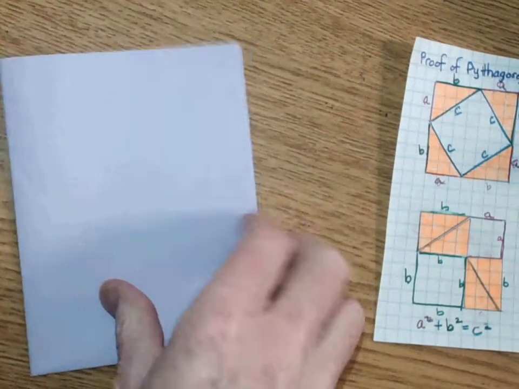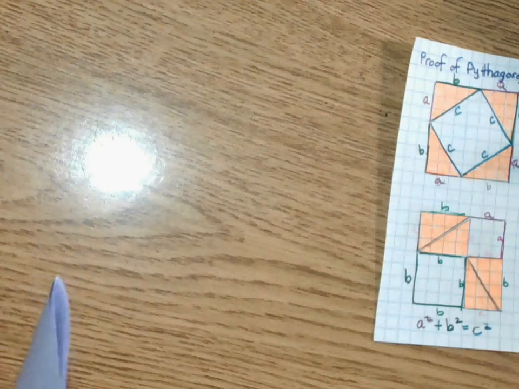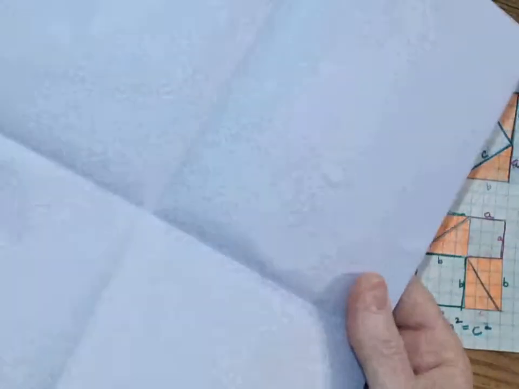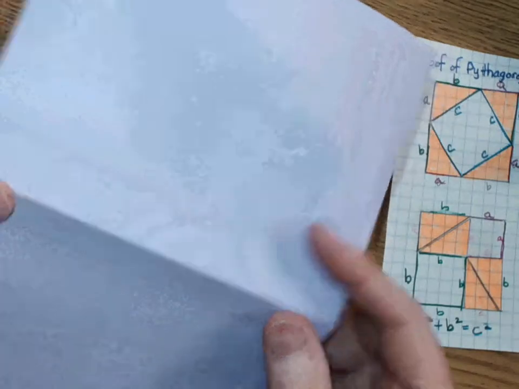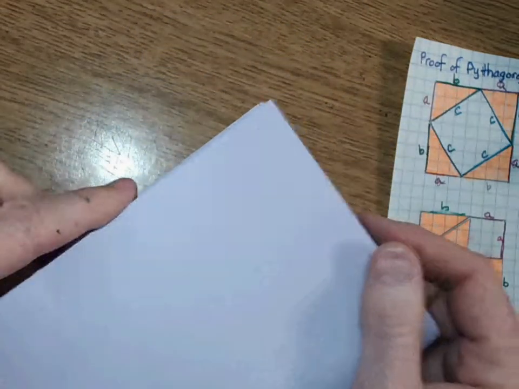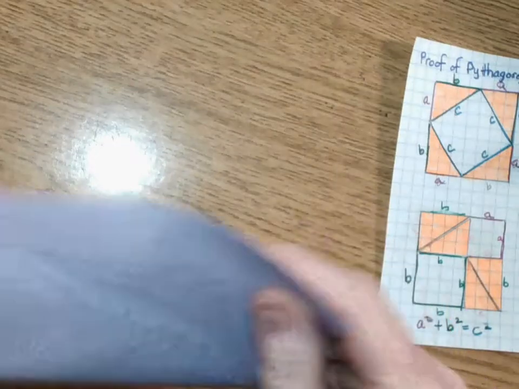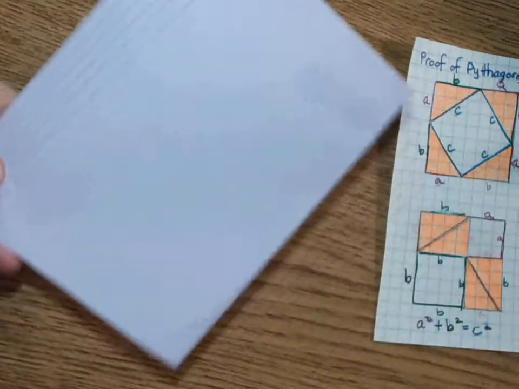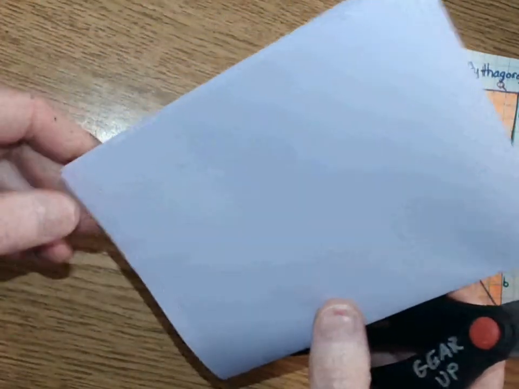What I want you to do with your paper, and again pause and rewind as necessary, is I took a colored piece of paper, although it doesn't have to be colored, and I carefully folded it in 4s, trying to keep the corner pretty close. Because what I'm going to do is make 4 right triangles, and I'd love for you to do this too.